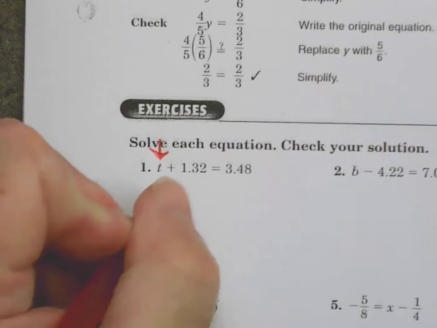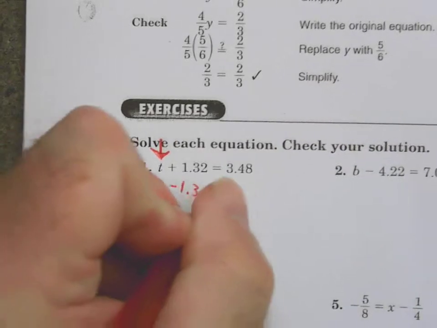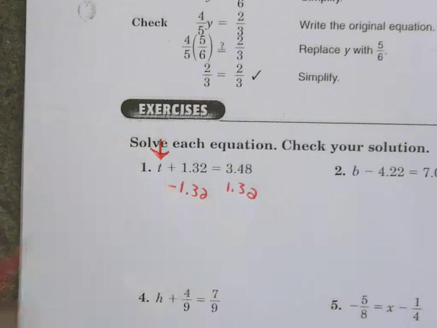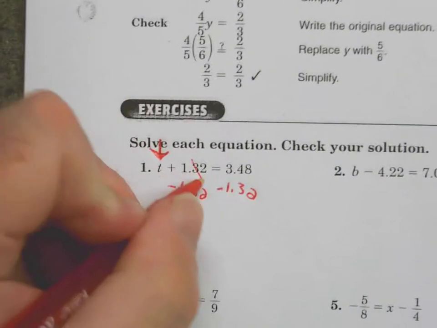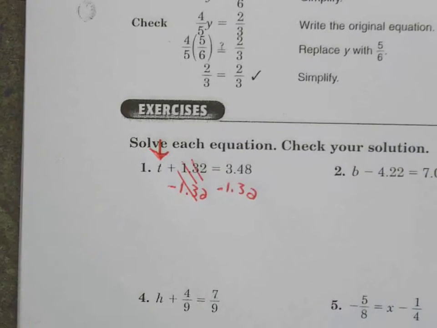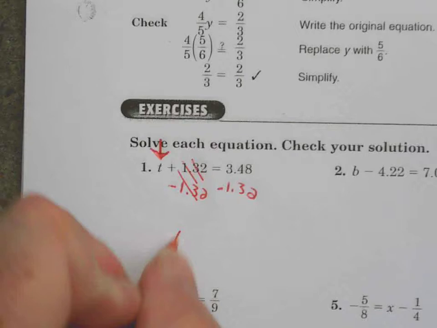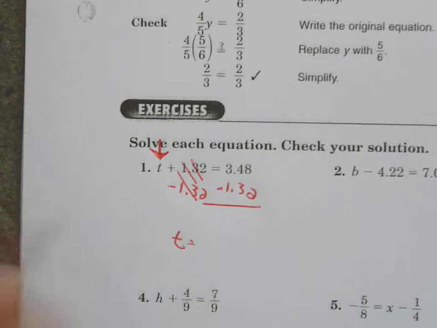Now, the other thing you have to remember, you have an equal sign. It's like a teeter-totter. You have to go minus 1.32 on each side. A plus 1.32 and minus 1.32 are going to be 0. That's the identity property. I can bring down a T. Now, I'm subtracting. Who wants to give me the answer?